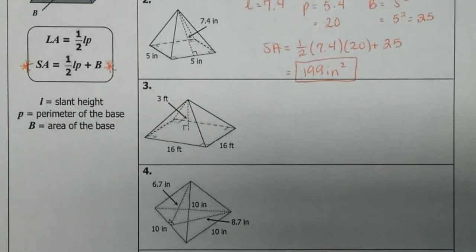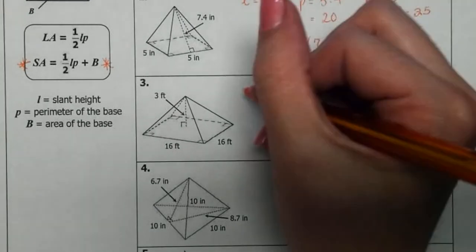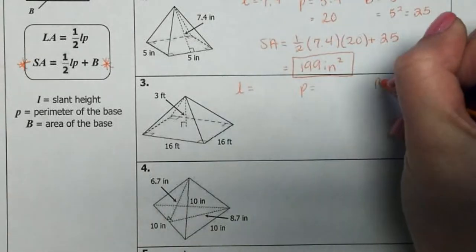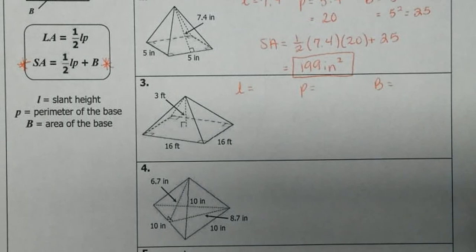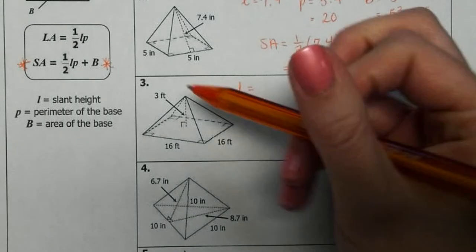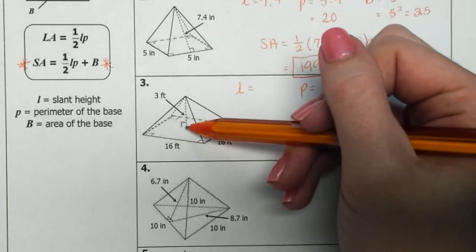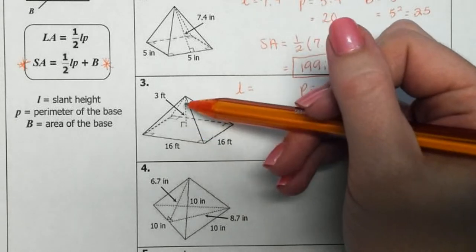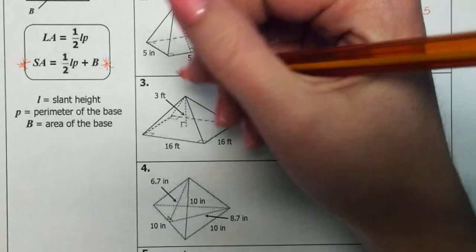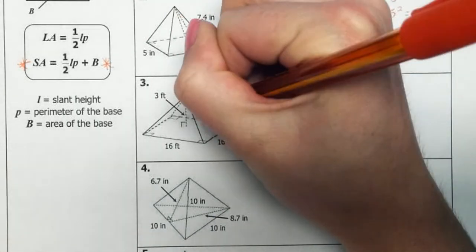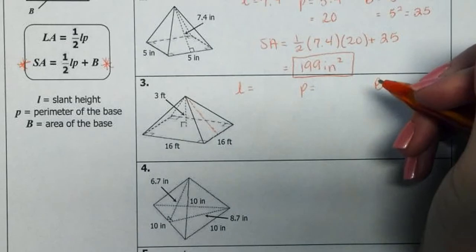Let's look at number 3. Still need slant height, still need perimeter, still need my area of my base. So if you look at number 3, the height that it gives me, it's not slanted, it's actually the height from the very bottom of the base to the very top. That's not slant height though. Slant height looks something like this. I'm going to draw it in. It looks like this, and it's not given to me. So I got to find it, and I got to get creative to find it.